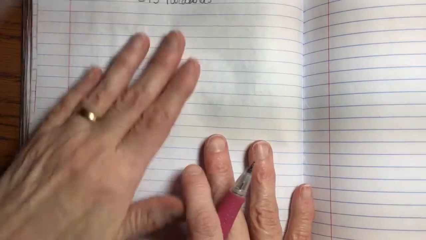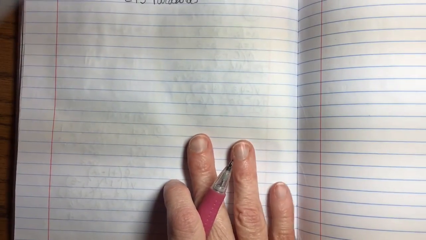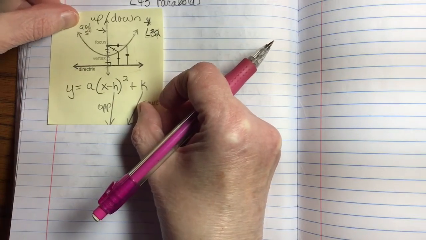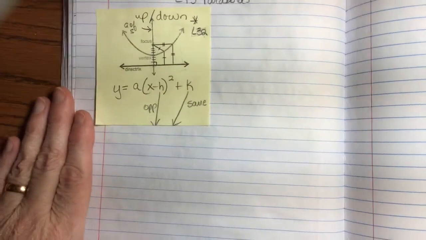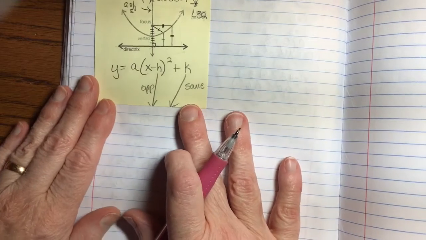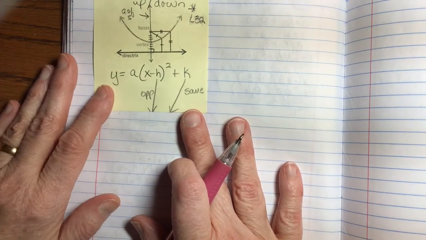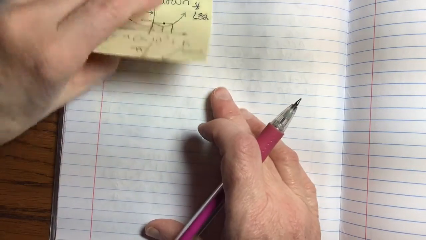So, same story. I'm going to use the Post-its from my old notebook because I don't have any new Post-its with me. I can get these for you when we get back to school. So, let me move this first.